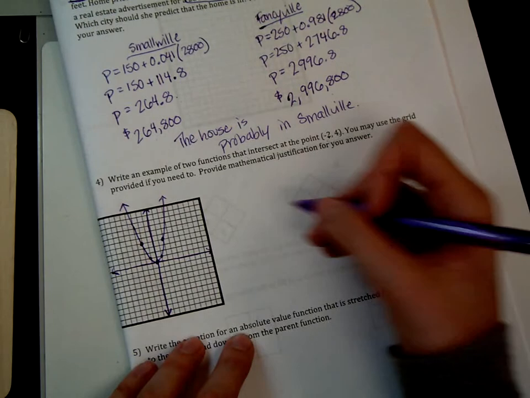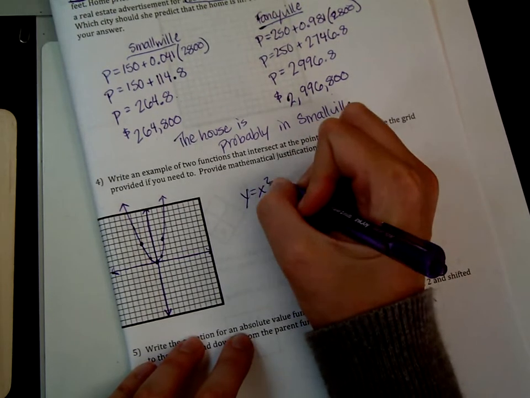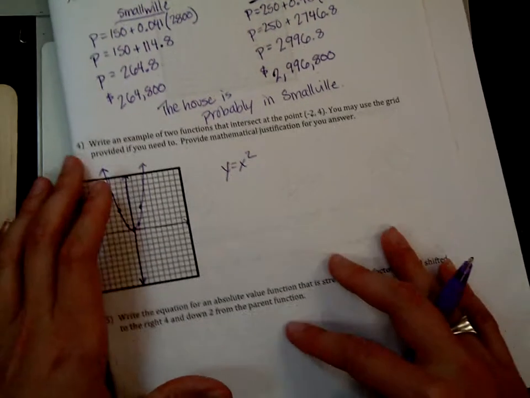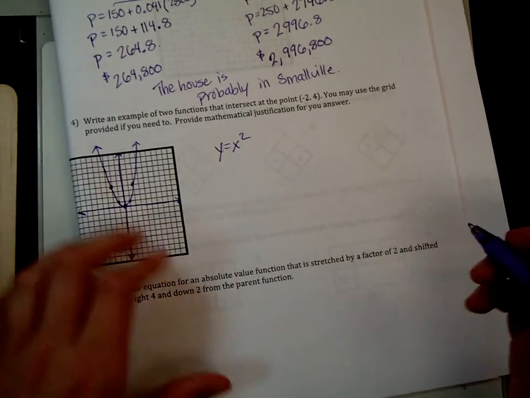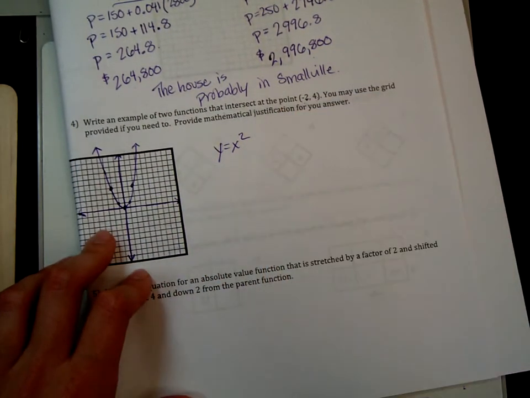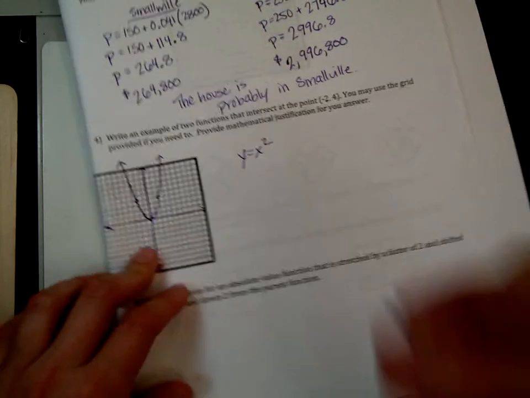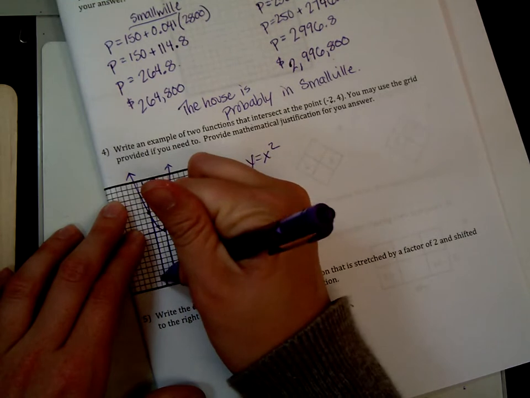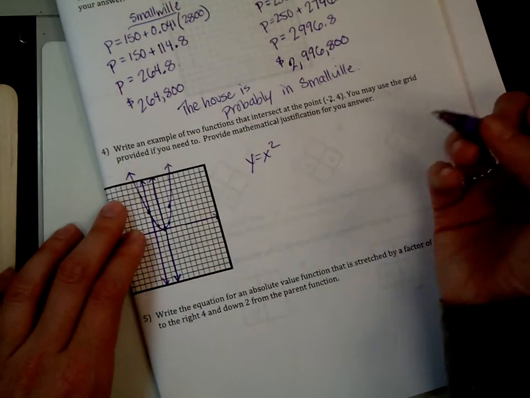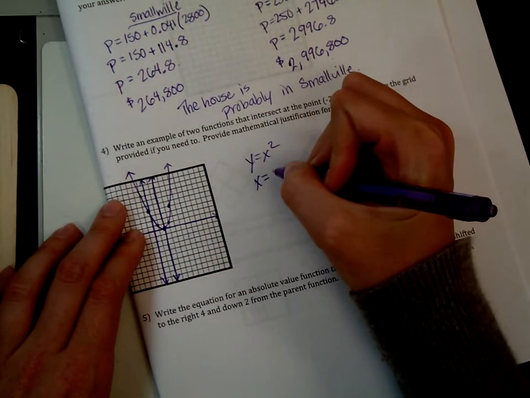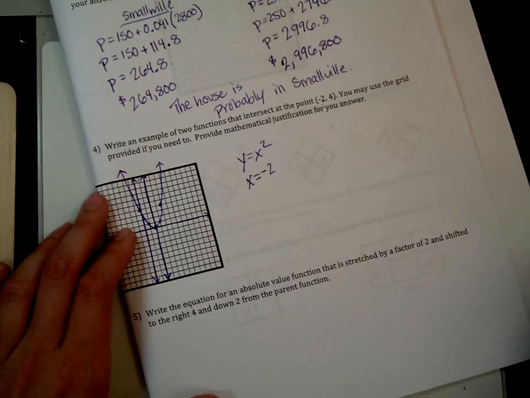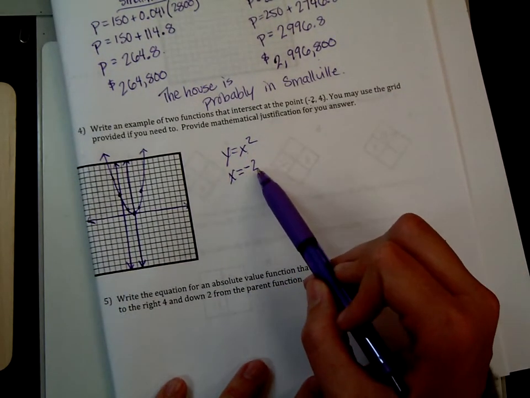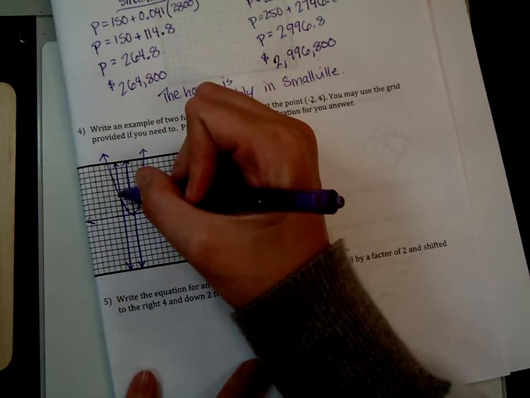So one function would be y equals x squared. Another one, I'll just say a straight line. So this is the line x equals negative 2. So the two functions y equals x squared and x equals negative 2 intersect right there. Oh, this is not a function.